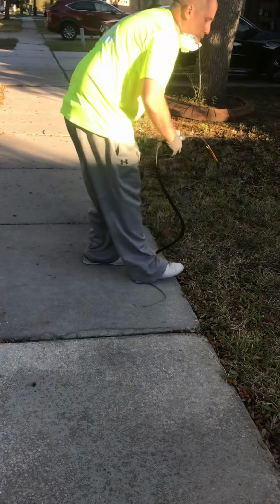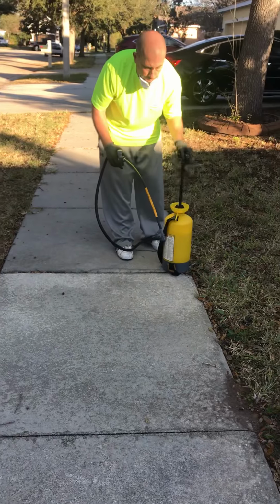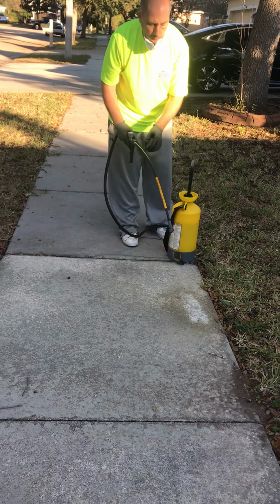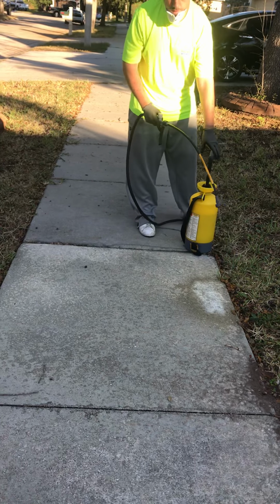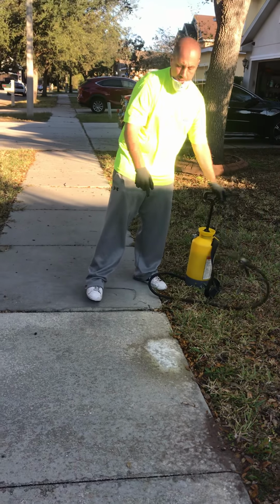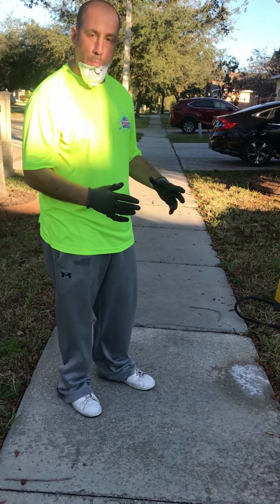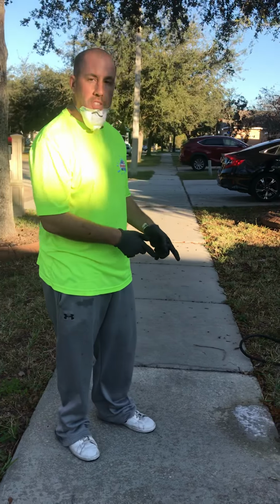Never want to spray just random spots on the concrete. If you do that, what will happen is once this dries, it's going to be a big bright white spot on the concrete.